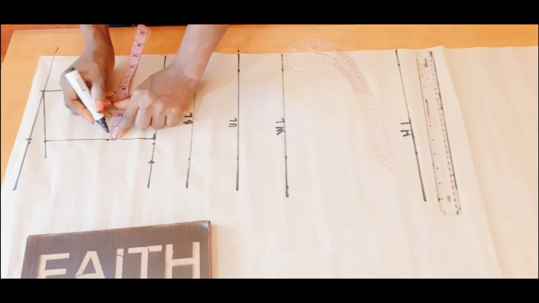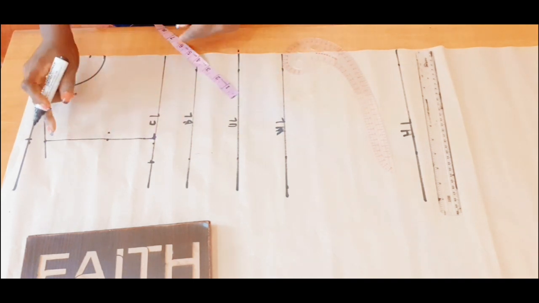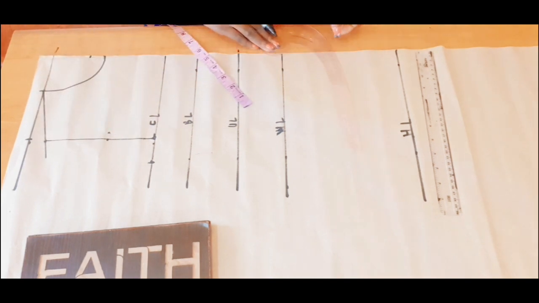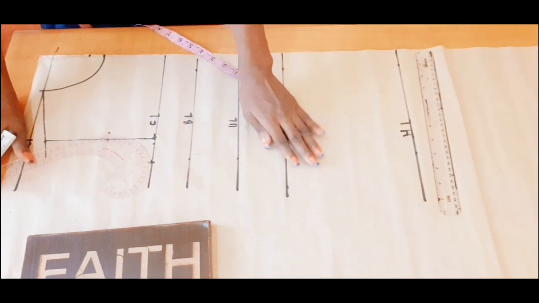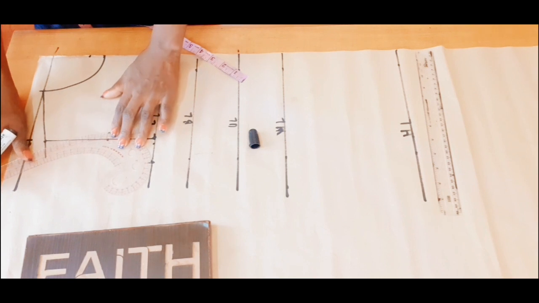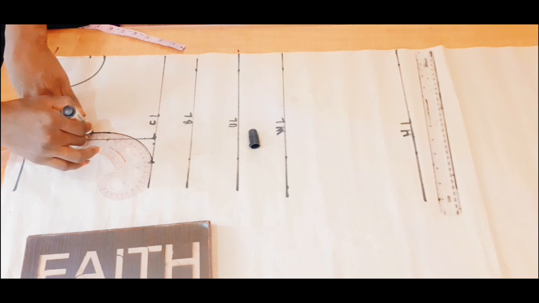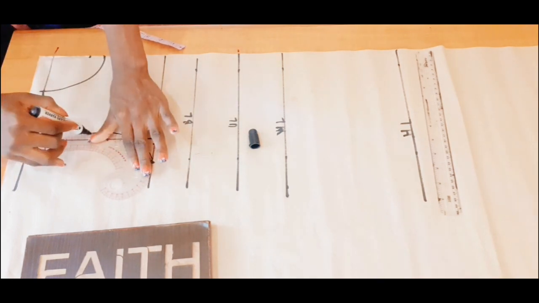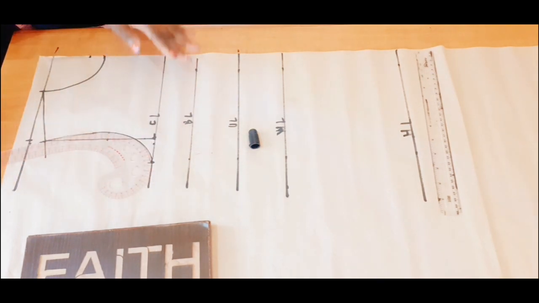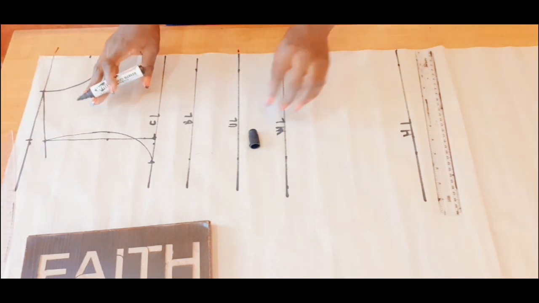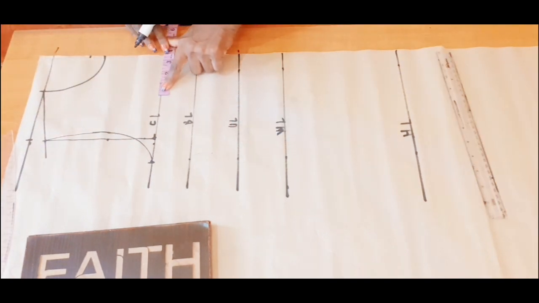I'll connect it from my shoulder slope to that 1/2 inch and then to my bust circumference. You can use your free hand, but you will get this easily and neatly with your French curve.